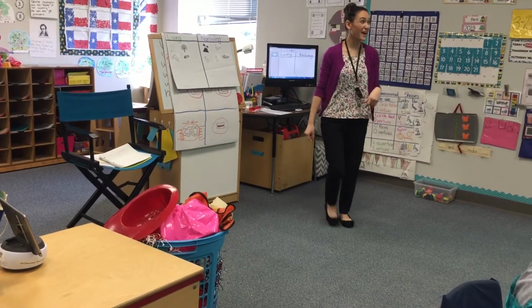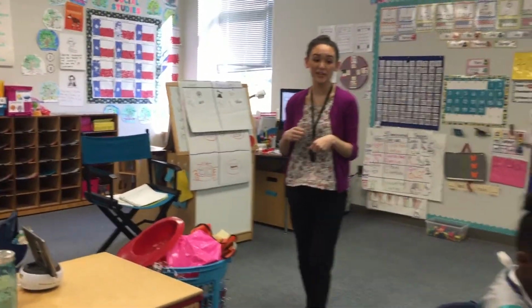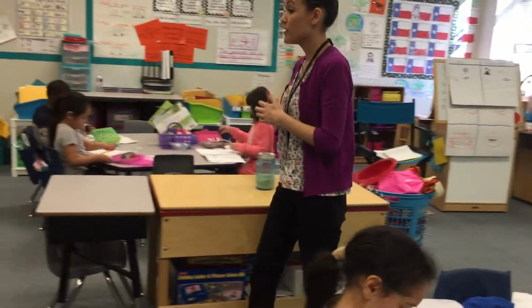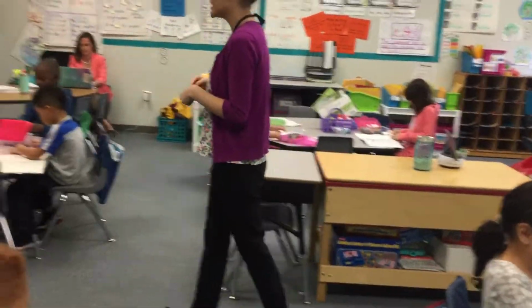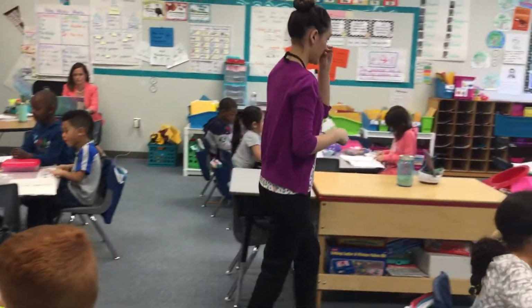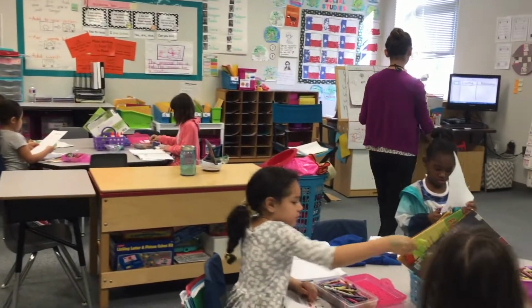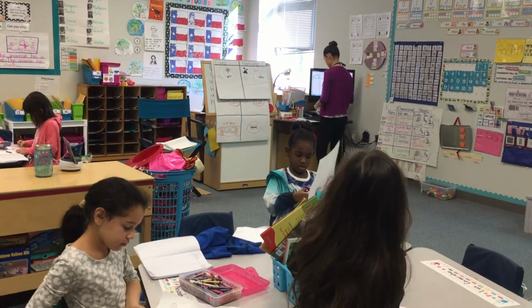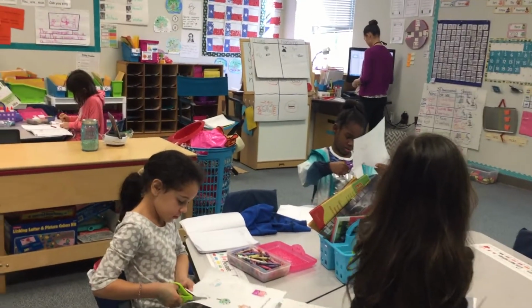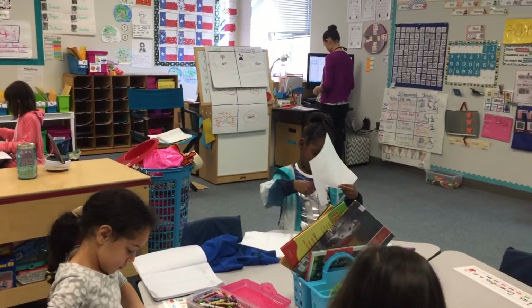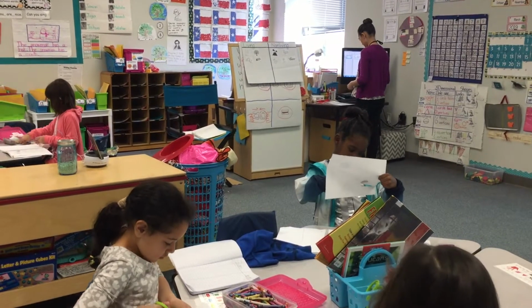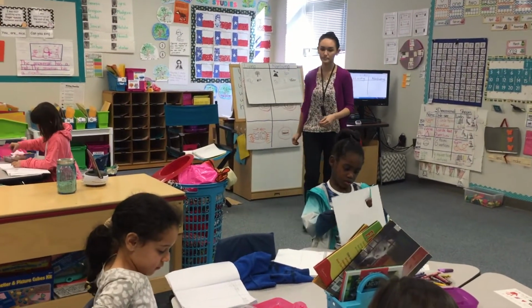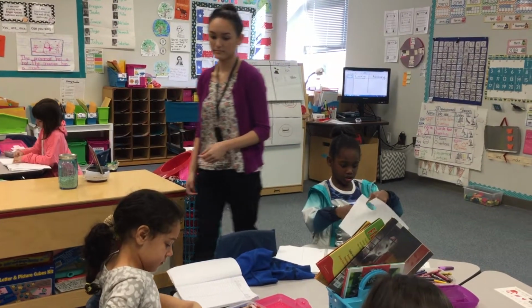All right, I want you to go ahead and start cutting out your pictures. If you're not finished coloring, that's okay. We can do that a little bit later. But go ahead and start cutting them out. Make sure they're inside of your crayon box.